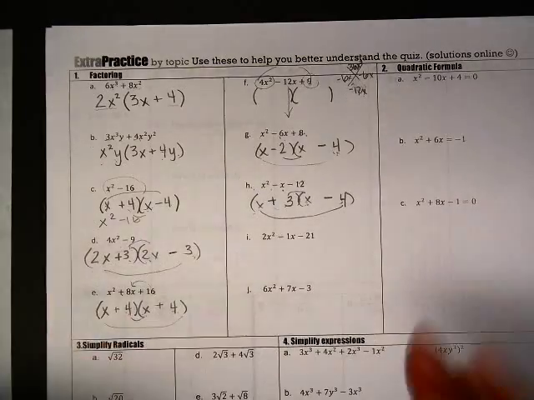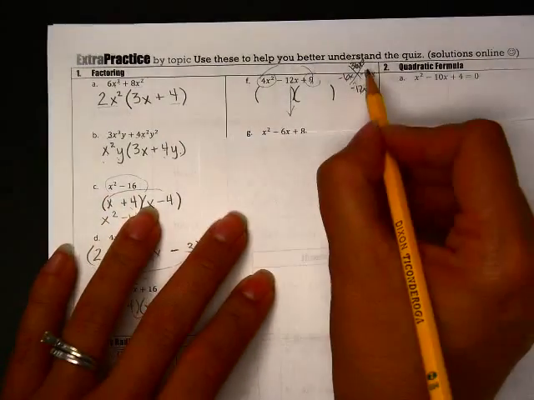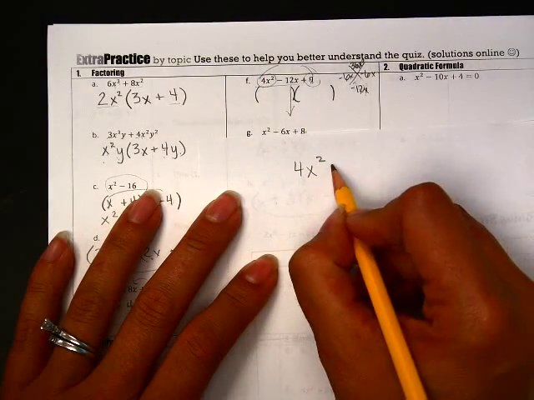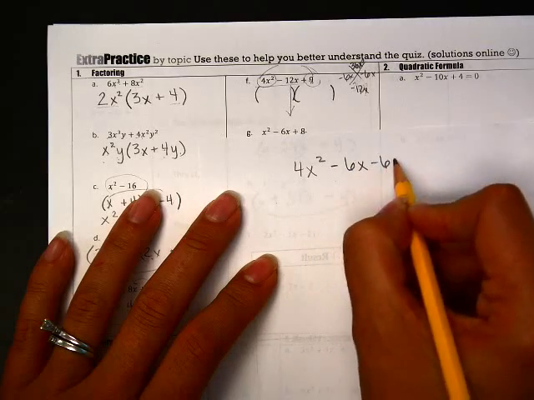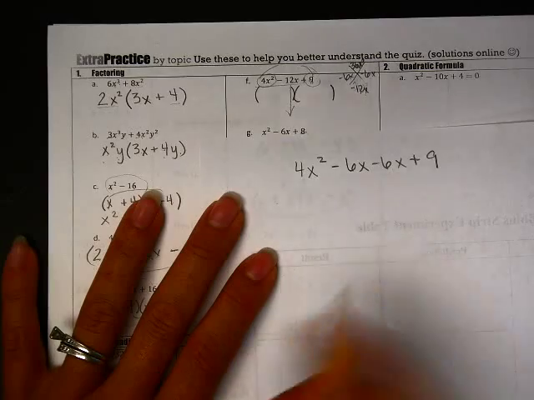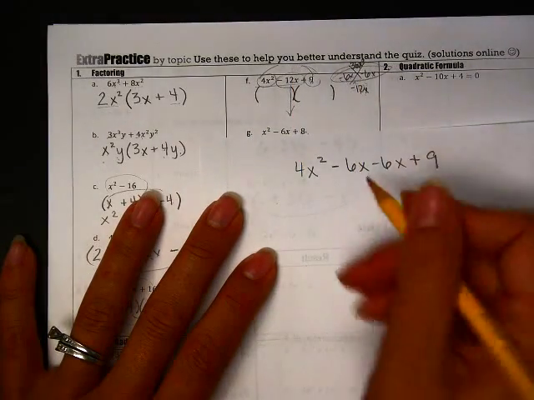Now, I need to get here. So now what we need to do is rewrite this. So we have 4x squared minus 6x minus 6x plus 9. So that's what that would look like, and this guy is really kind of separated out.